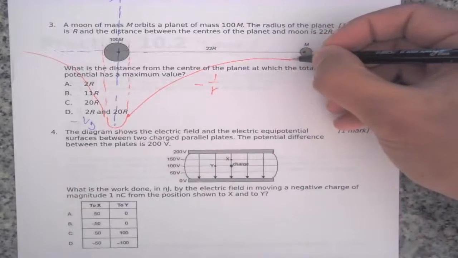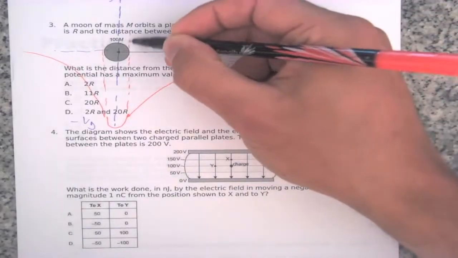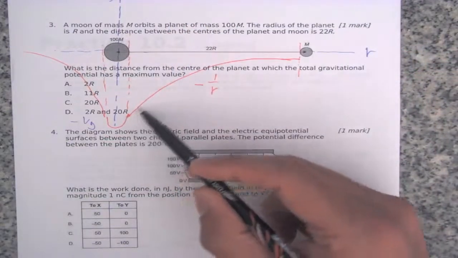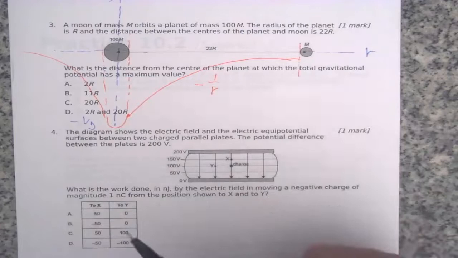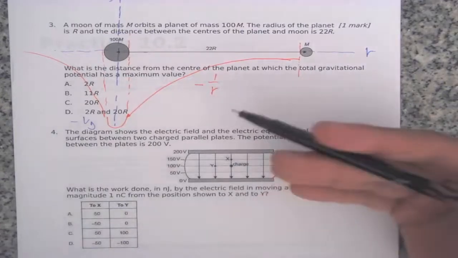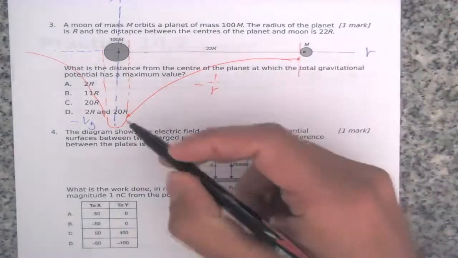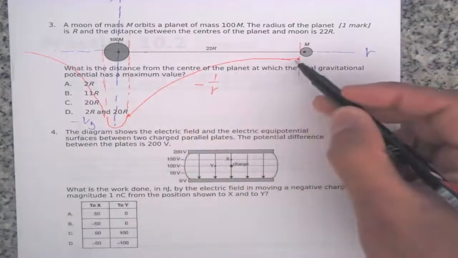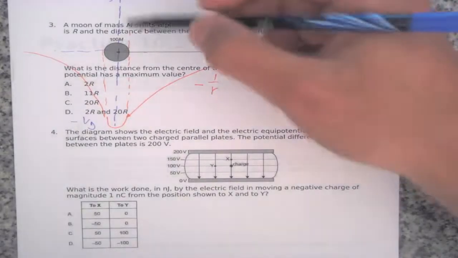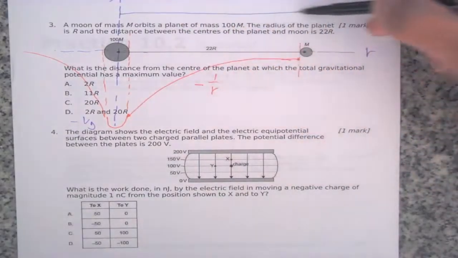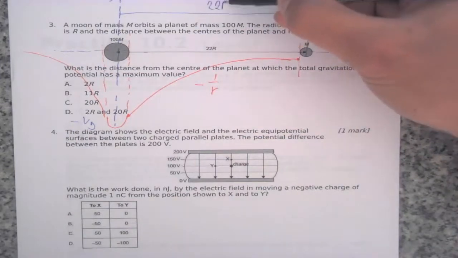So you see that from the surface of one planet and from the surface of the other planet, here is my relationship between the gravitational potential and the distance. So if you're looking for the maximum value, it is up here. Because here it's negative, it becomes less negative, so we have the maximum value. And in order to find this, the total distance from here all the way to the other center of the planet is 22r.